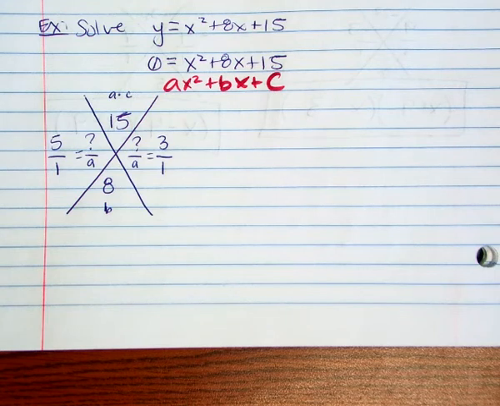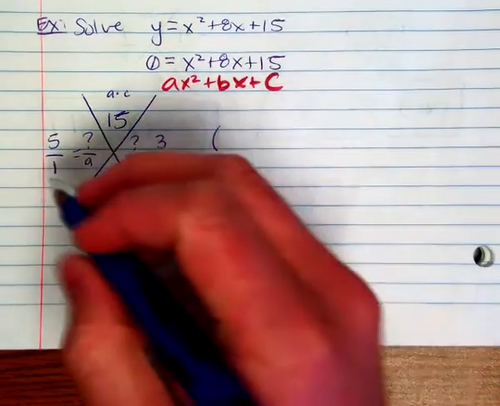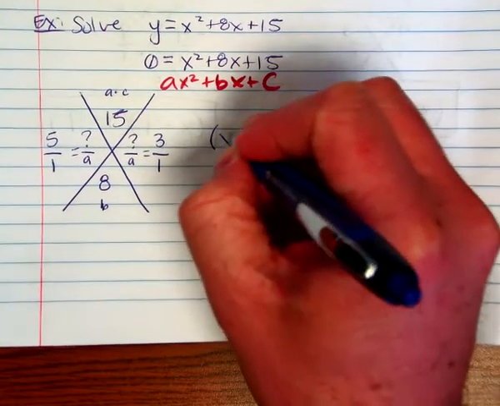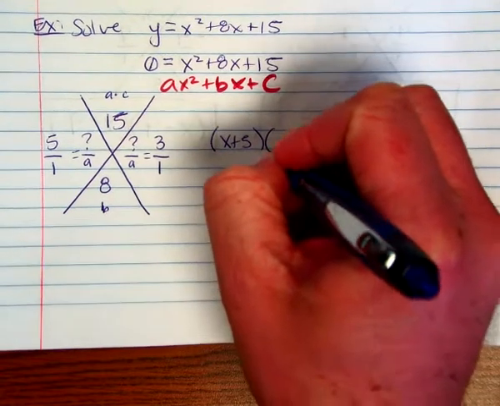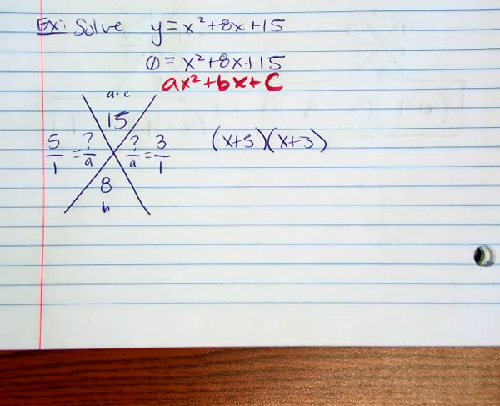So far, none of this is new. We did this last semester. Again, I'm going to go ahead and make my two binomials. I have 1x plus 5. And I have 1x plus 3. Here's where it becomes different. Here's where I need everyone's concentration and focus.